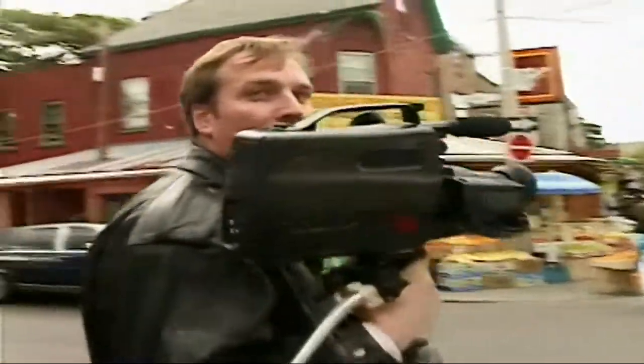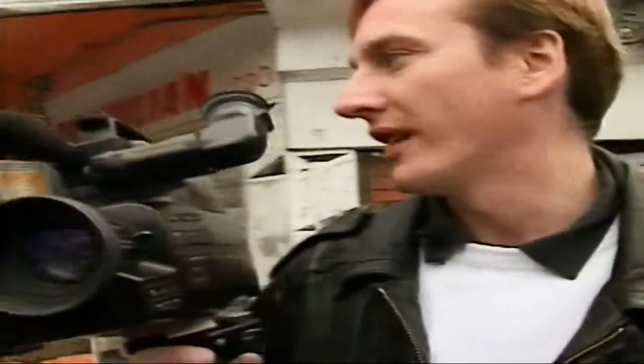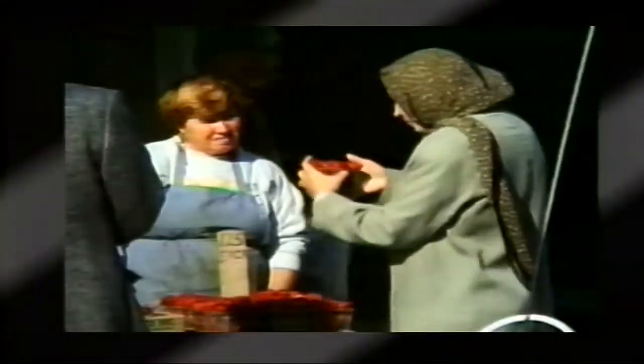What you looking for? Interesting faces. There's nothing more interesting than a human face. If you can, use a long telephoto lens to get those candid shots from far away.